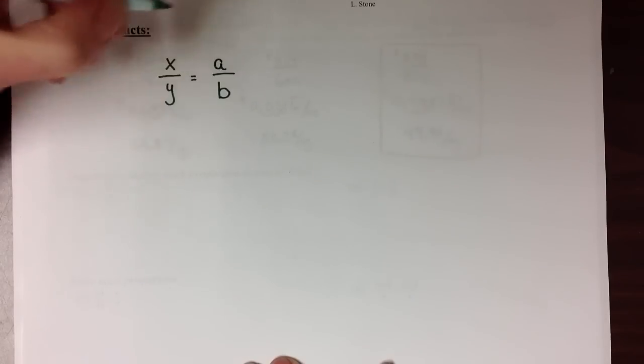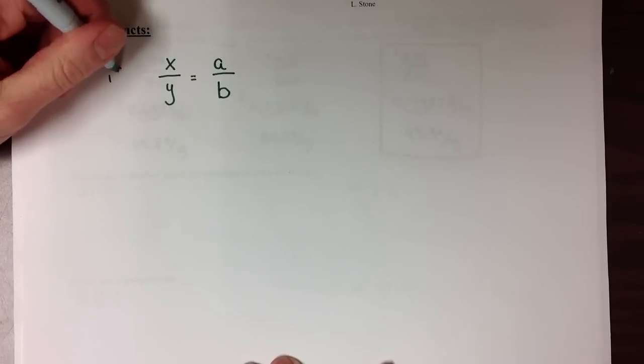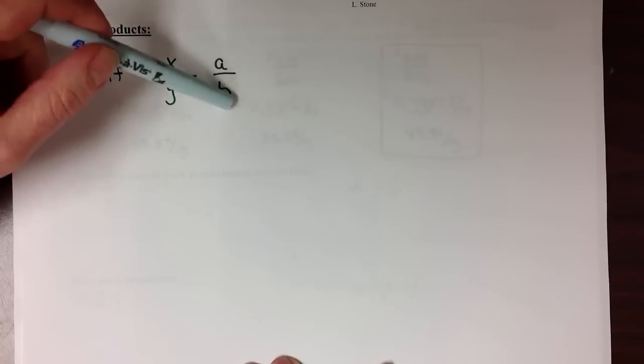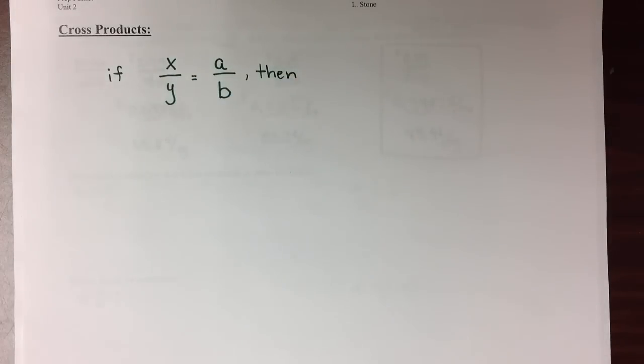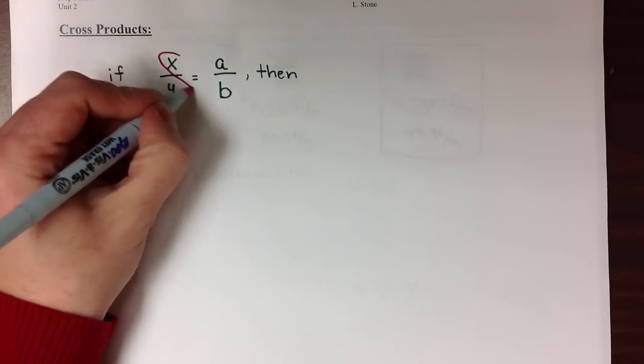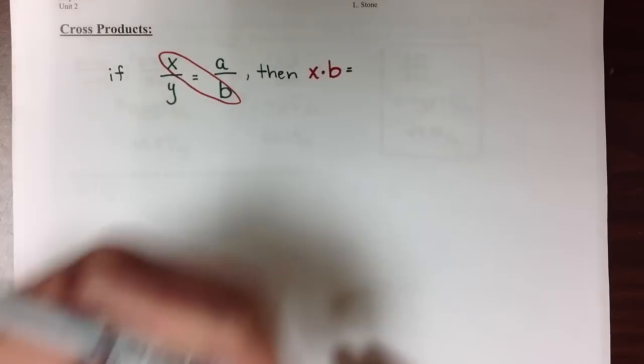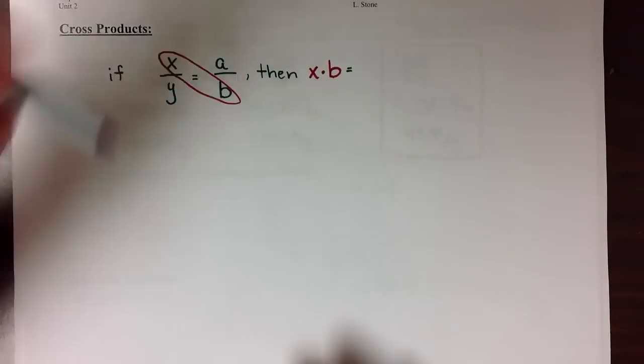Cross products says that if you have a proportion, we'll take the one we used from our definition, that if this ratio, x over y, is equal to this ratio, a over b, then the cross products, in this case that would be x, and product means times, so we're going to multiply it by b, will be equal to the cross product going the other direction.